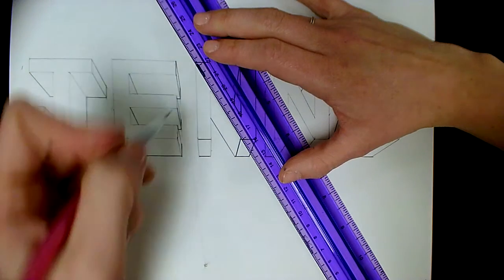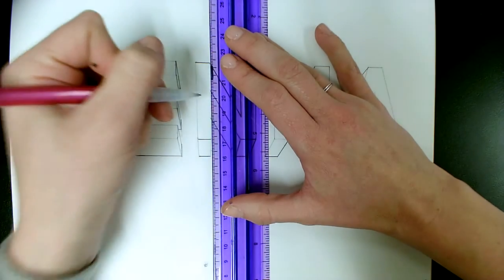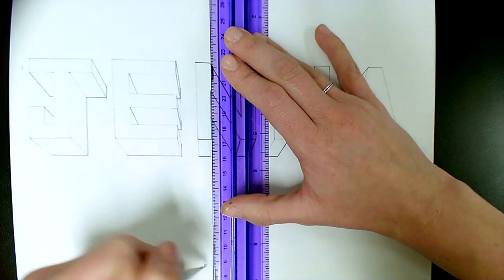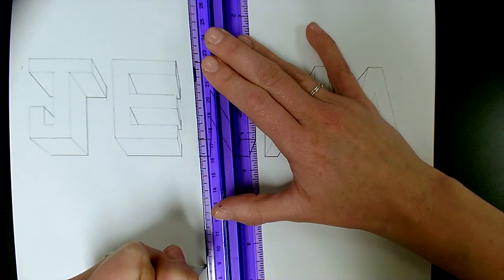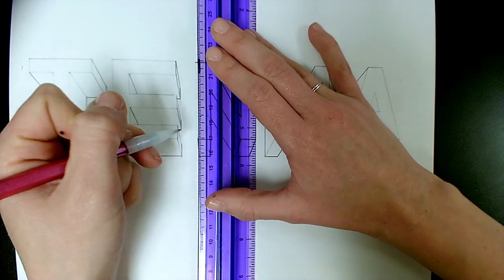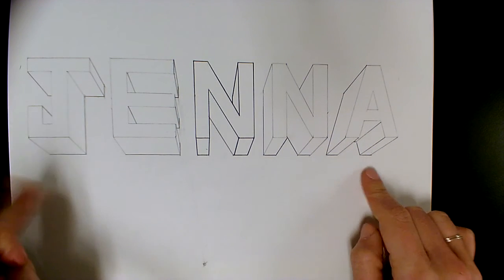But now that I know what everything needs to look like, having it nice and bold will make it look nice from a distance. Like that. So, once you do all of your letters, you will then be ready for the coloring part.